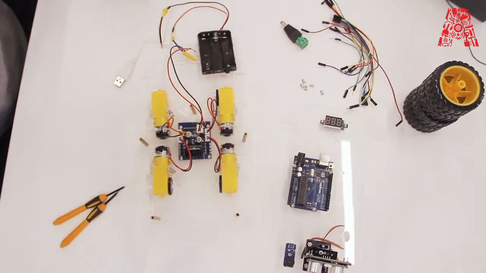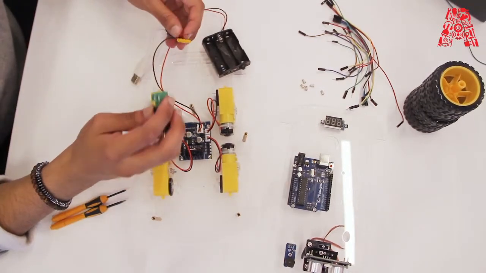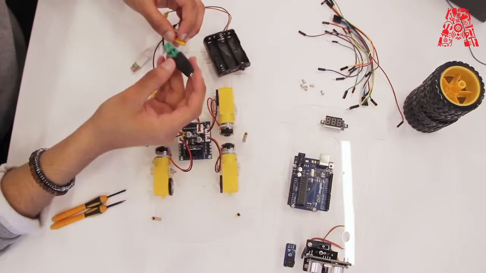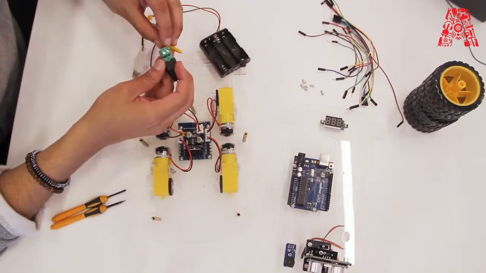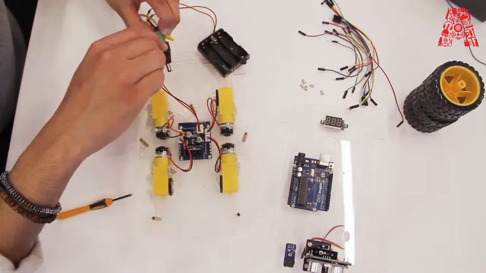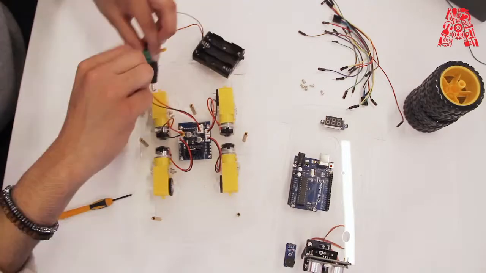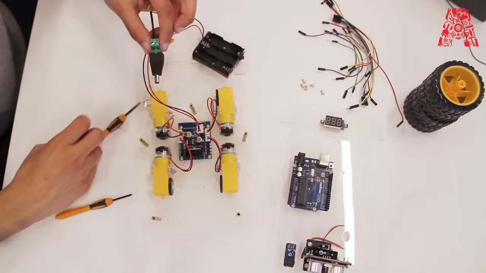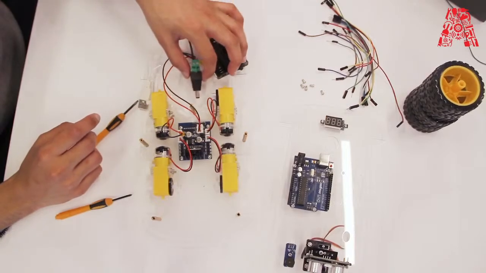Or an easier way is just to purchase a lithium polymer battery of 3.7 volts, which are going to be connected in series. So this is the positive. This is the power connector. It has a positive and a negative. So put the positive into the positive and the negative into the negative. And then this would later on go into the Arduino to give it power. So let's just leave it for now.